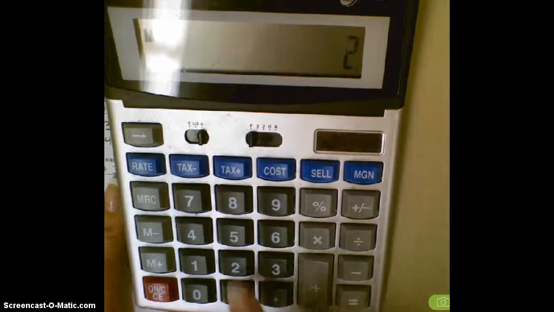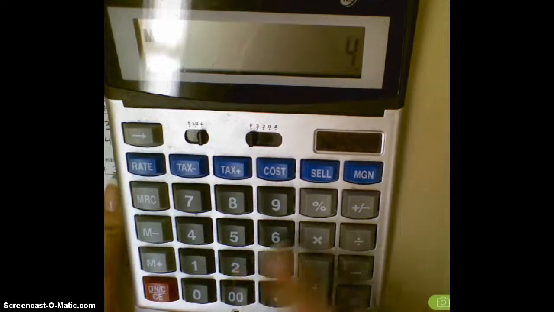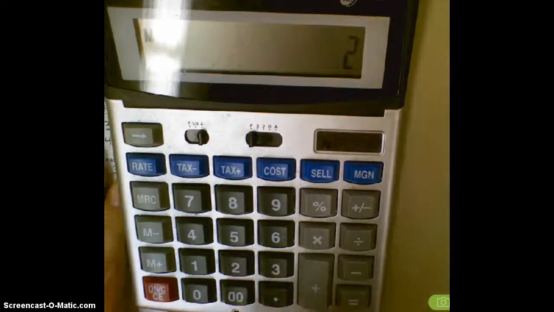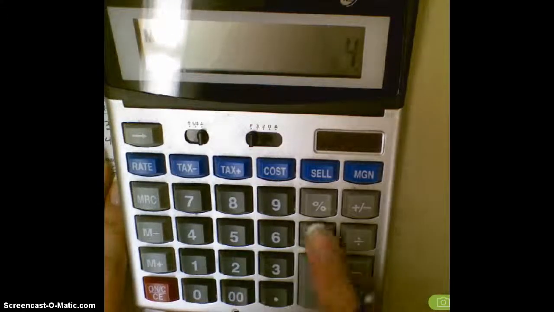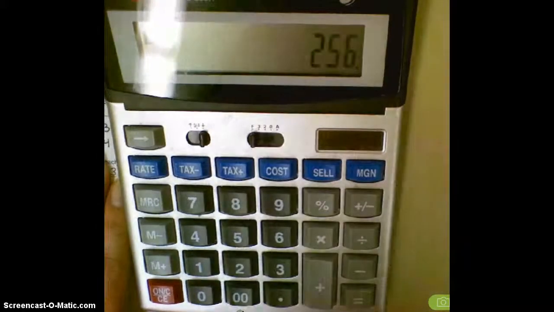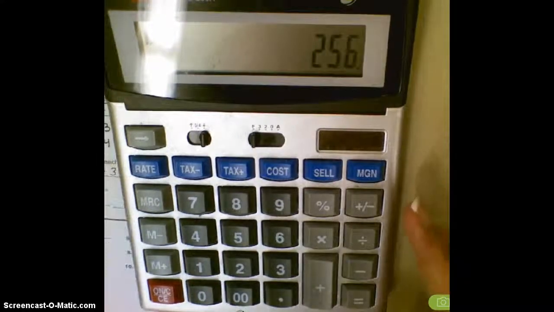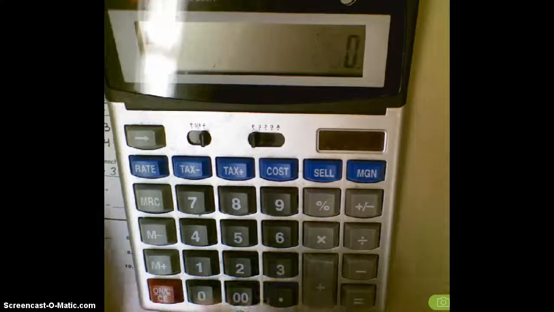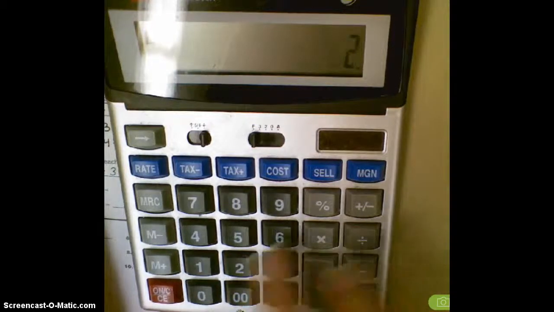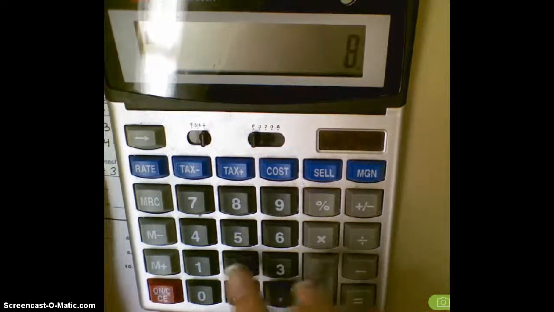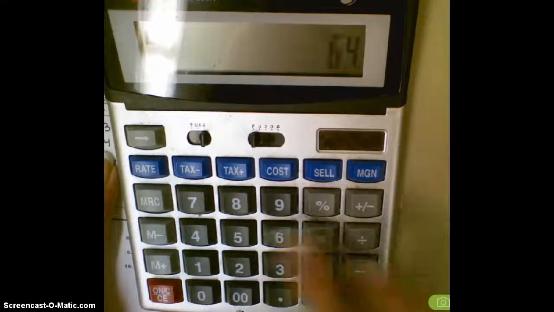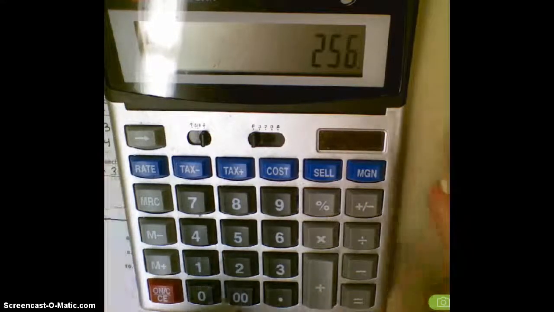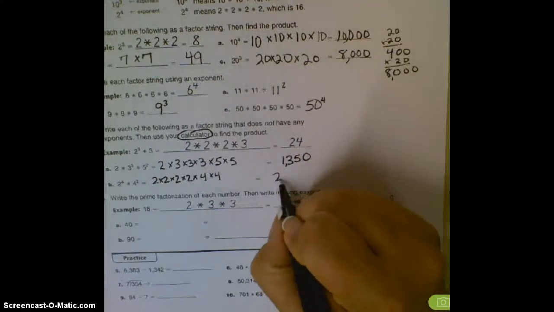We've got 2 times 2 times 2 times 2 times 4 times 4 equals 256. Keep that in mind. We're going to double check it. 2 times 2 times 2 times 2 times 4 times 4 equals 256. We got it twice, so I'm thinking that must be the right answer.